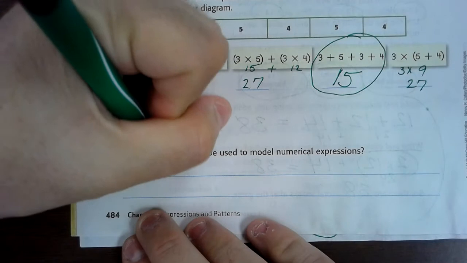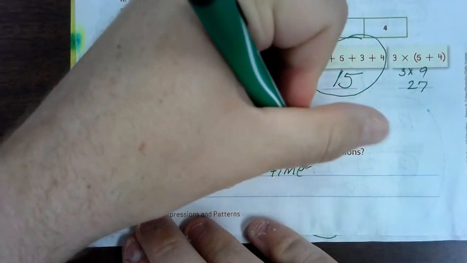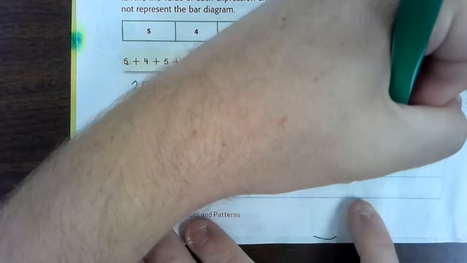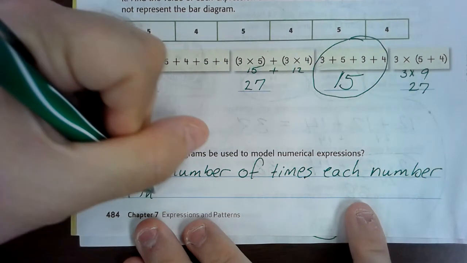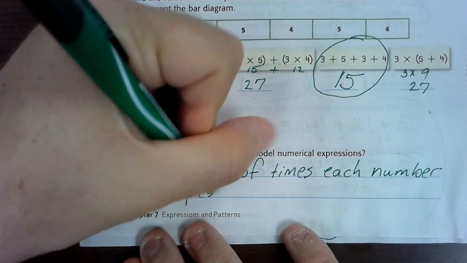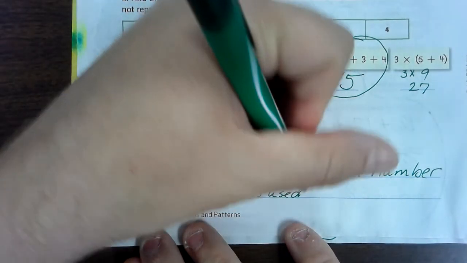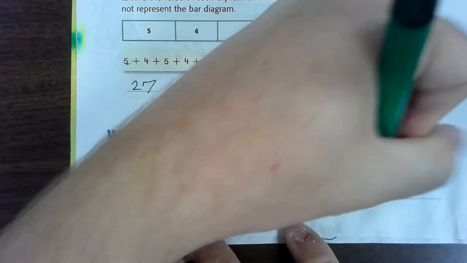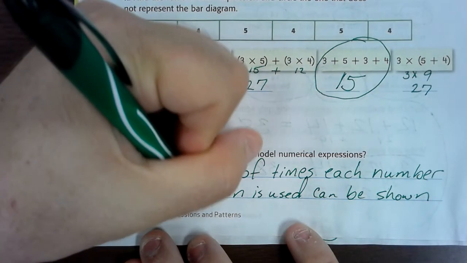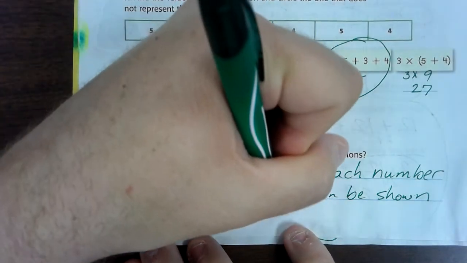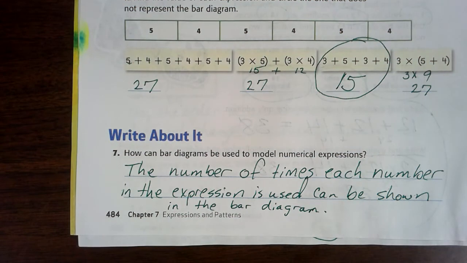The number of times each number in the expression is used can be shown in the bar diagram.